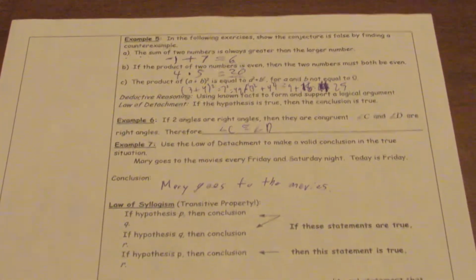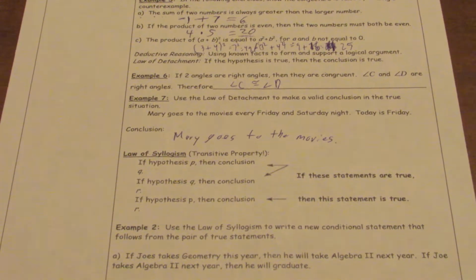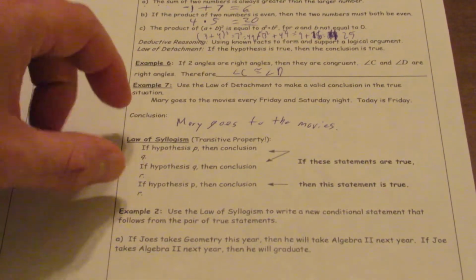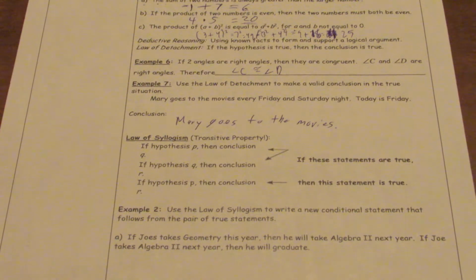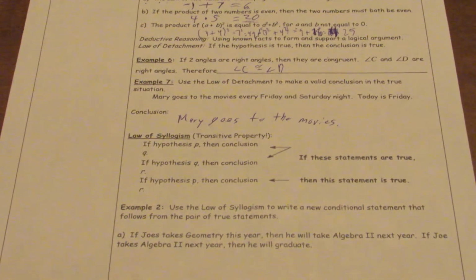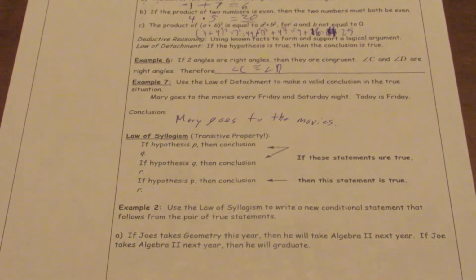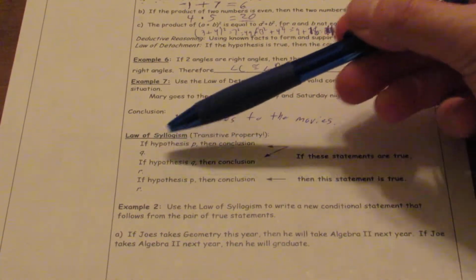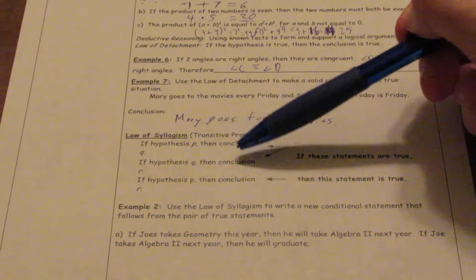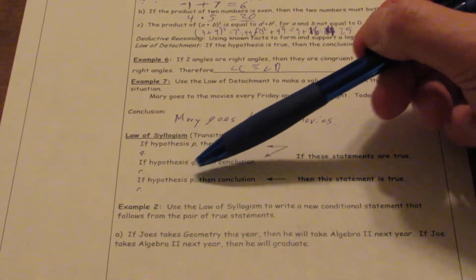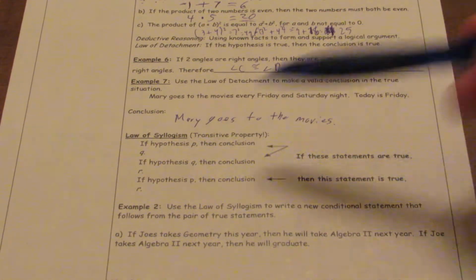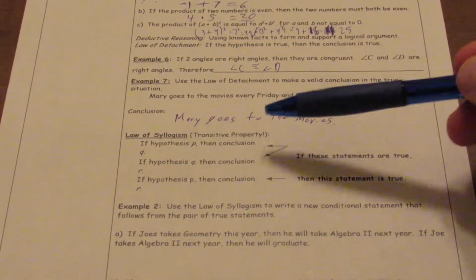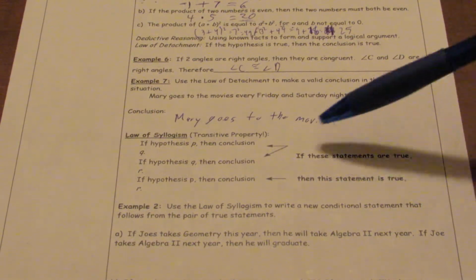Then we have the law of syllogism. I think the law of syllogism is really easy, but this is really confusing. So I'll go through this, and then we'll look at the example, and I'll say why I think it's easy. So it says, if hypothesis P, then conclusion Q. If hypothesis Q, then conclusion R. And if hypothesis P, then conclusion R. So this is just a way of writing if-then statements where they're not specific.